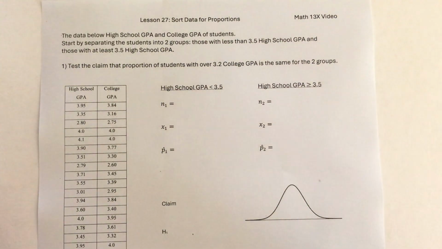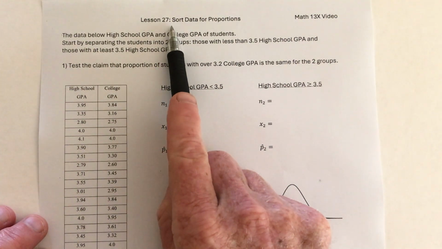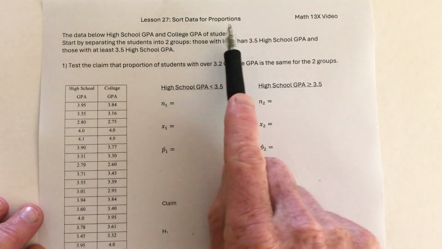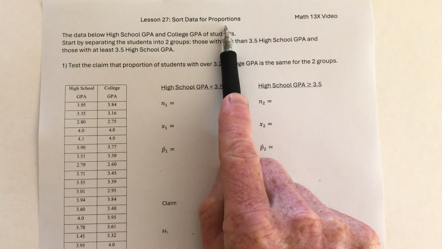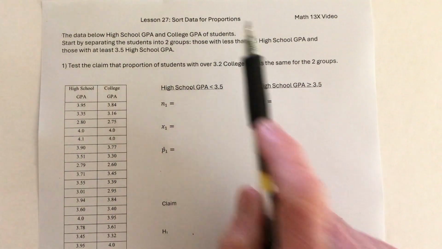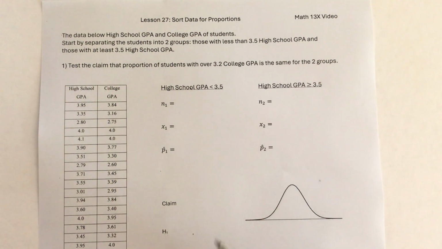Welcome everybody to lesson 27 for Math 13X. Sorting data, this time about proportions. If you just watched or recently watched lesson 26, I did something similar, but that was for means.